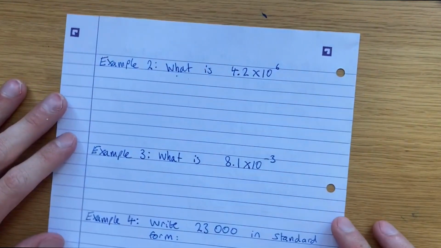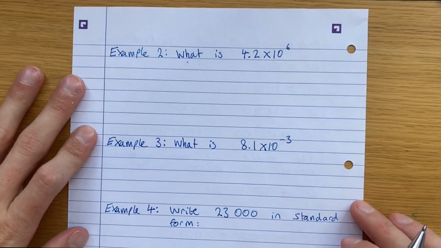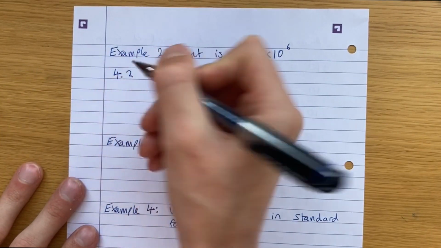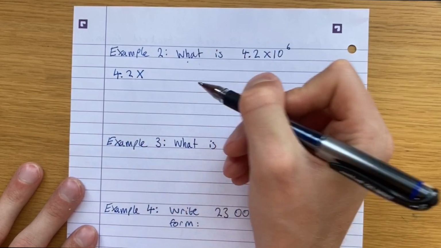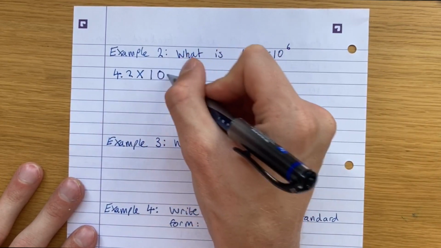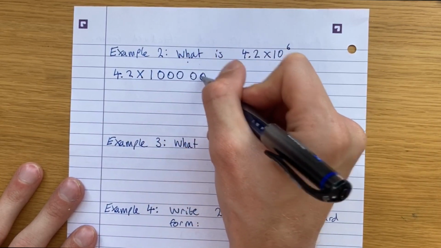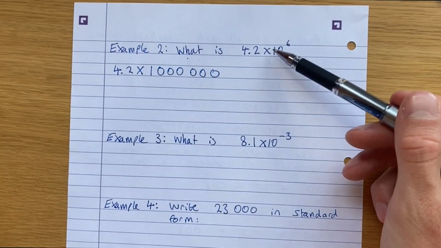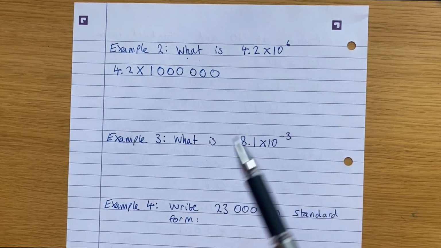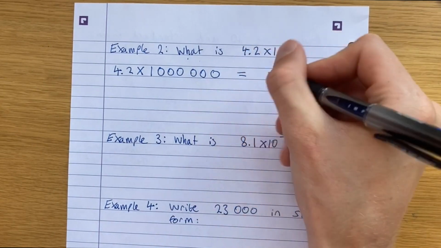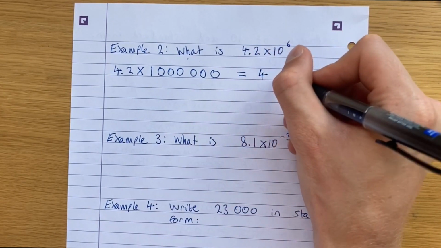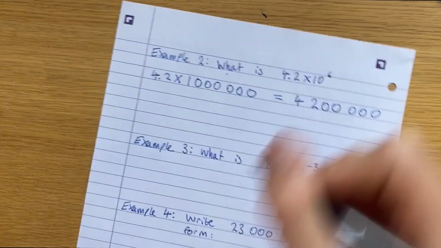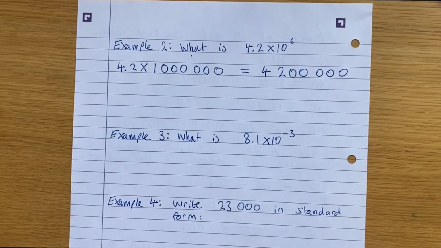Let's have a look at another example. 4.2 times 10 to the 6. Well, using our same logic, this is just equal to 4.2 multiplied by a million. 6 zeros, right? Because what we know is that 10 to the 6 just means a 1 with 6 zeros. And this is just equal to 4.2 million. 4.2 times a million, 4.2 million.